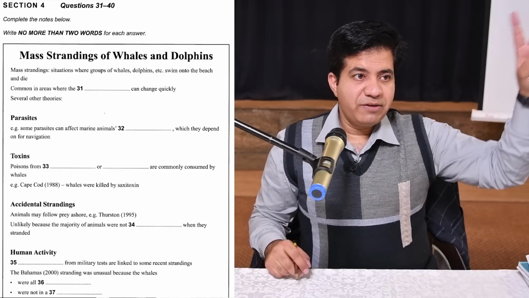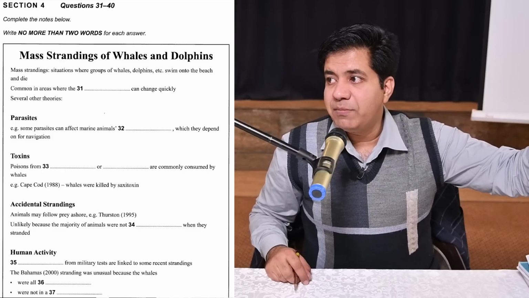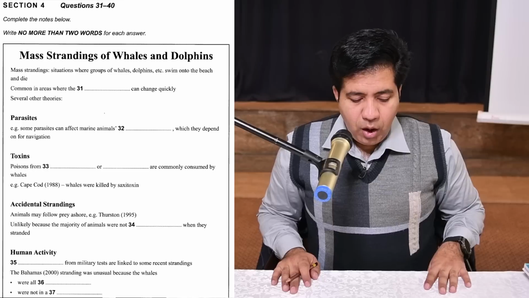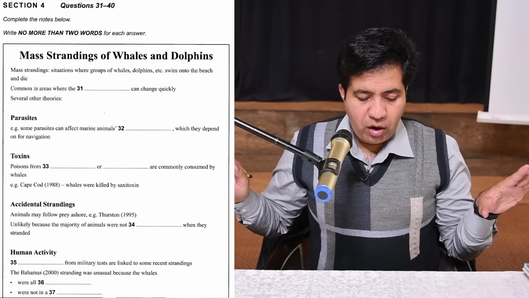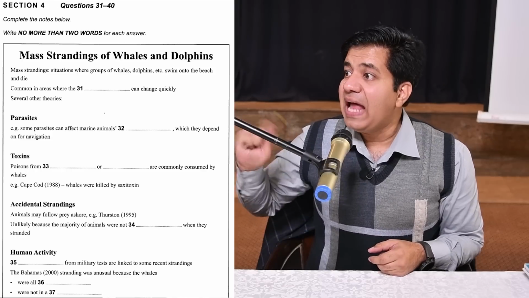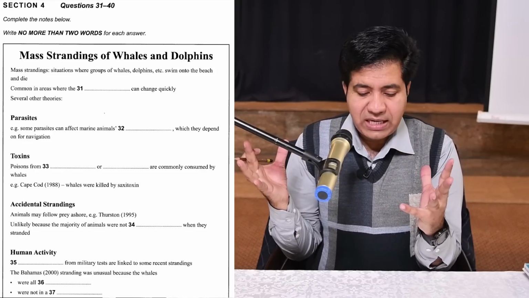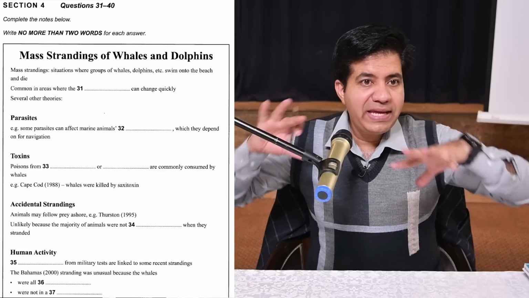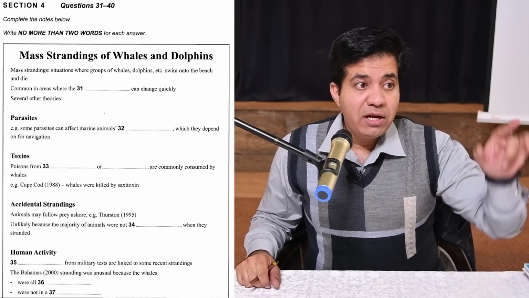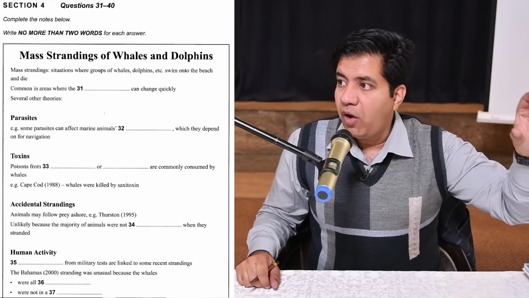For one means the first point: all the stranded animals were healthy. Okay, now the first point they mentioned is all the stranded animals were healthy. Second, were not in a. "In a" means like in a something. All the animals were not in a something. Let's just see. Again, you will focus on the word not.